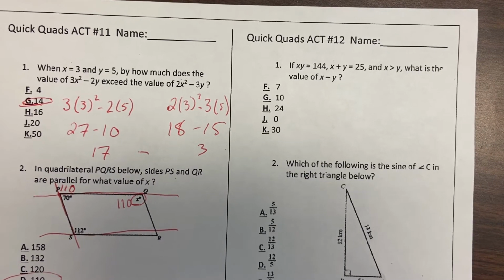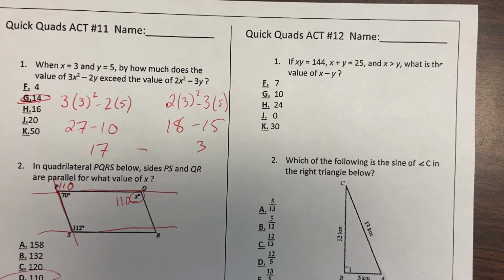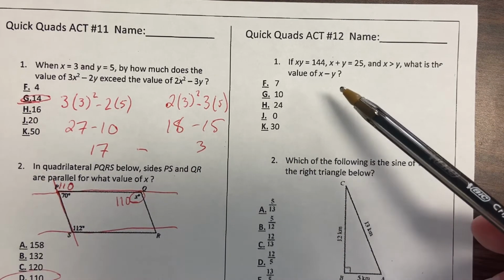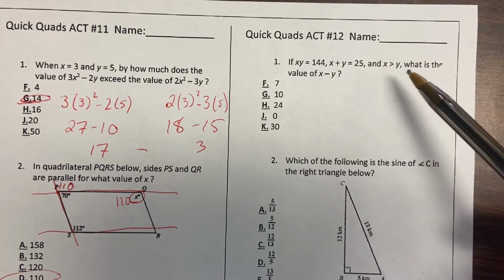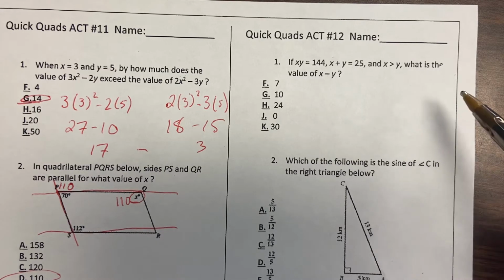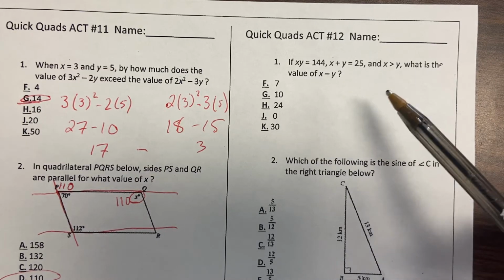And now looking at the other half of quick quad number 6, let's look at ACT part 12. Number 1, if x times y is 144, but then x plus y is 25, such that x is bigger than y, what is the value when we subtract x and y?